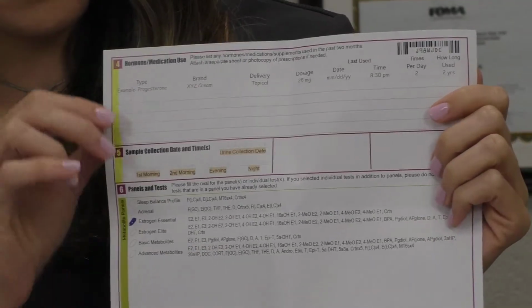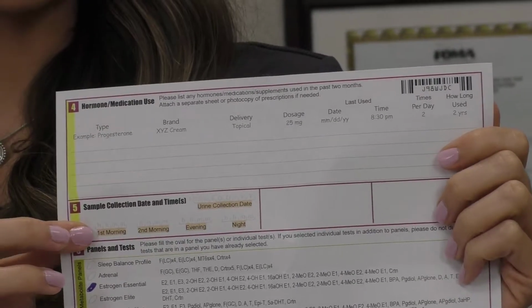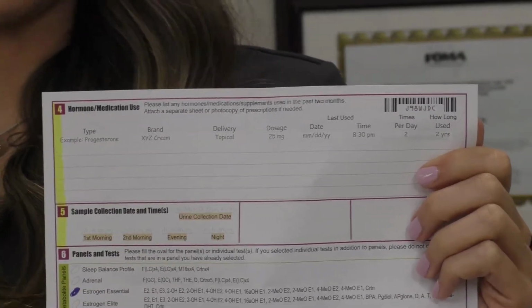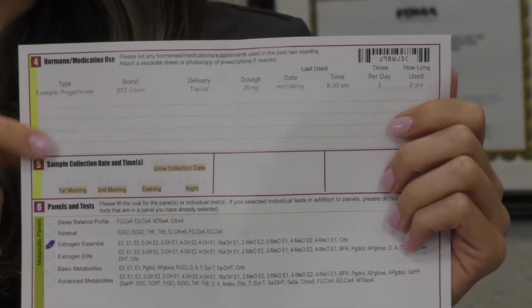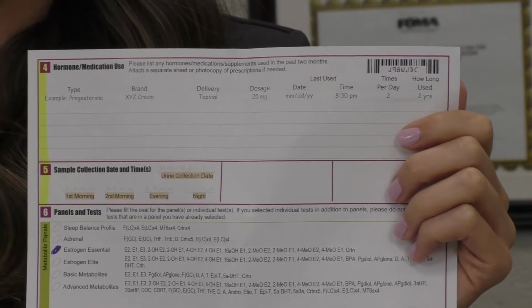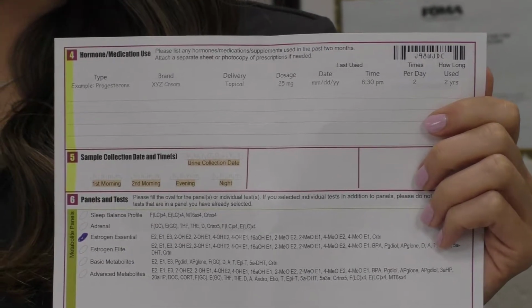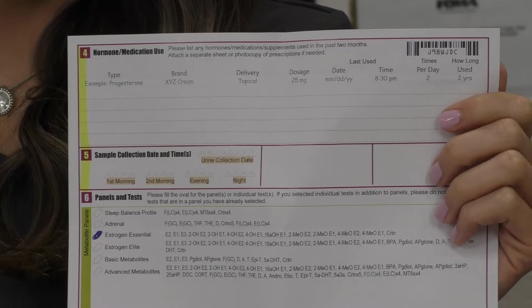On the back of the form, same concept, all medications must be put on here. We don't need to stop hormone medications before testing, so we're going to make sure to have all that here. We're only stopping, for the test, the neuro medications.